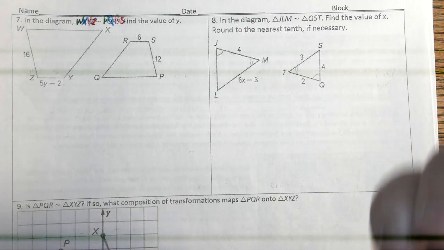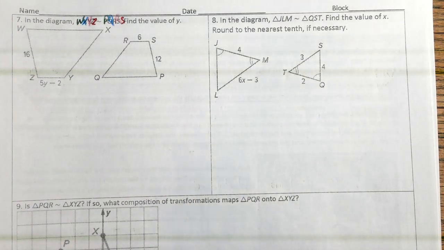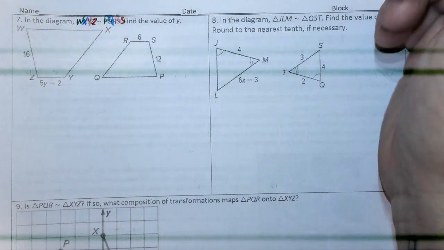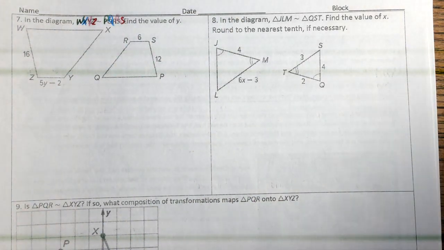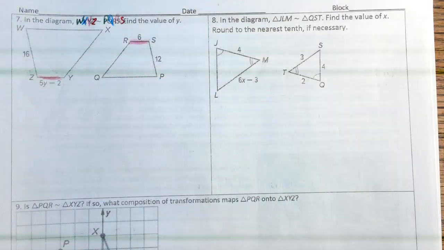All right, so really all you need here is the corresponding parts, even though this thing's flipped upside down. Notice that R is pink, S is red. So RS, pink and red, I'm going to make the line pink. YZ, pink and red. Make it pink. So all we got to do to find Y is cross multiply corresponding sides. I'm sorry, Y.